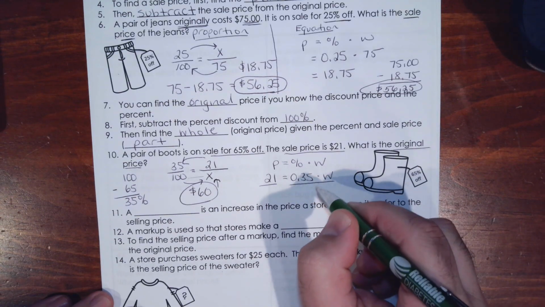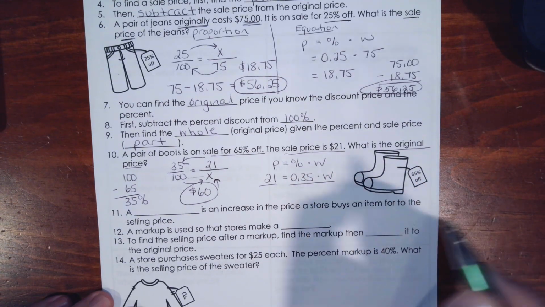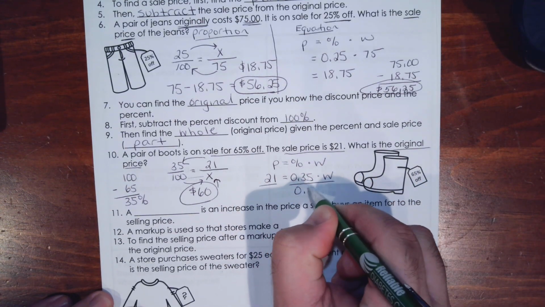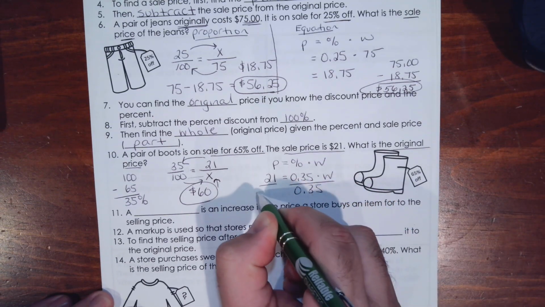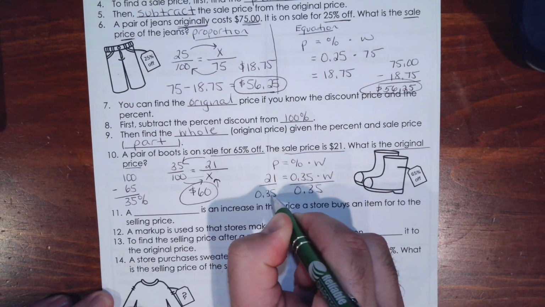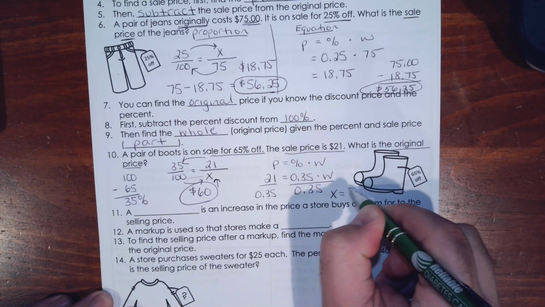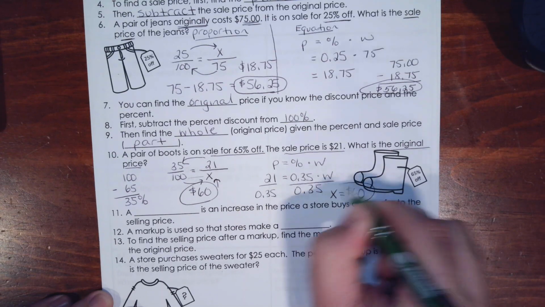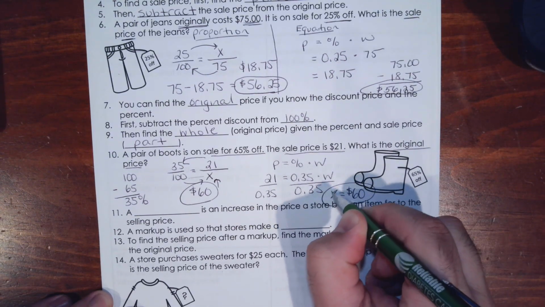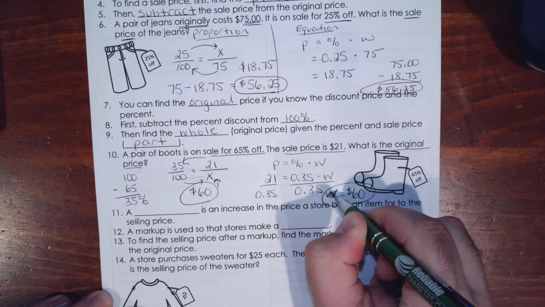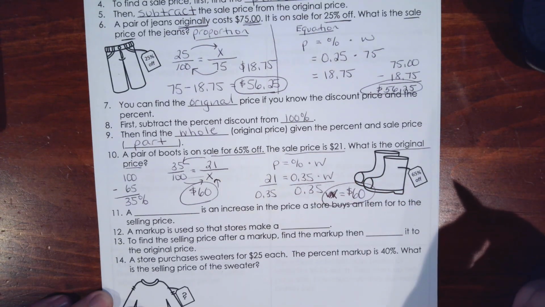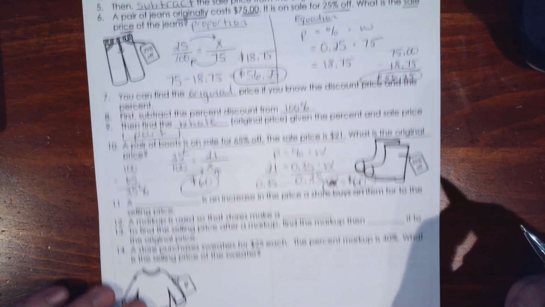Last year you learned that if the variable is being multiplied, you divide to find the value. So you divide by 35 hundredths, and we get the same answer. We get W, that W is equal to $60.